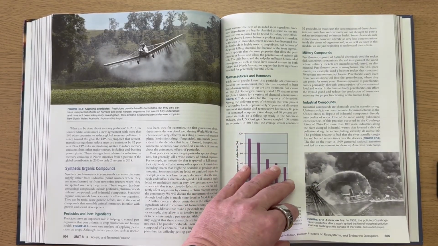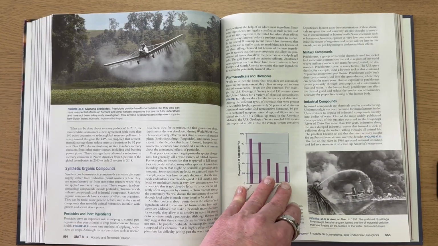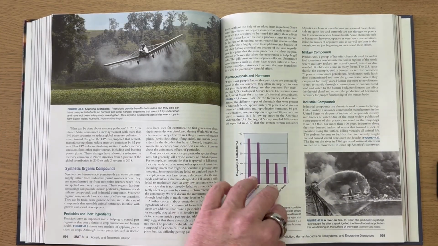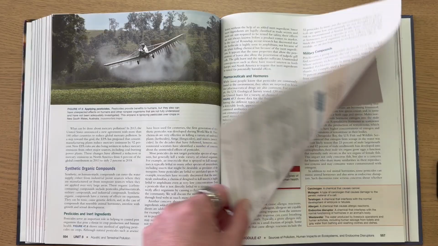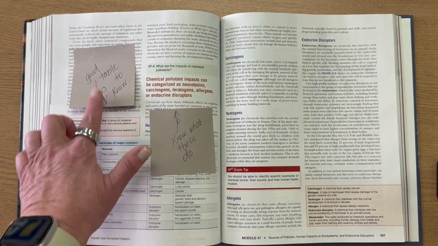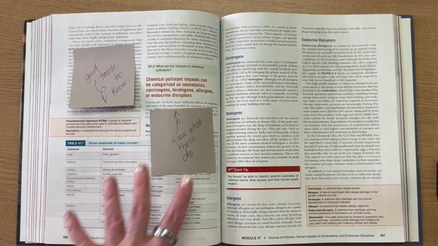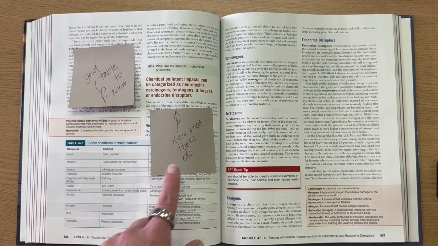That would be something good. Maybe I'll pull up and we'll do a case study on forever chemicals. That's something that's really important and we see in the news sometimes. Anyway, so understanding that information. This is a really good table to know at the bottom of page 556.